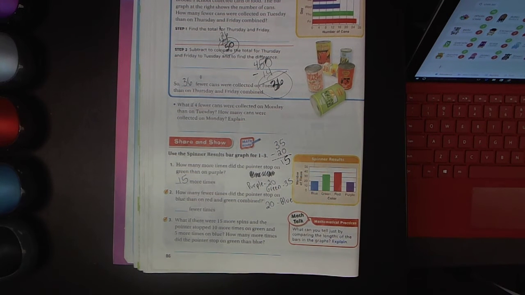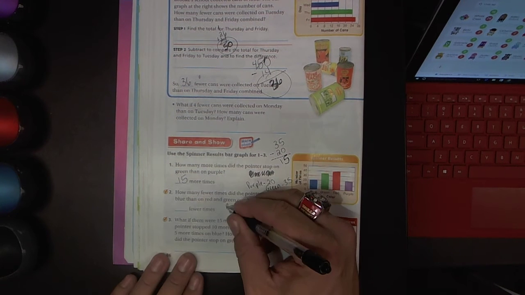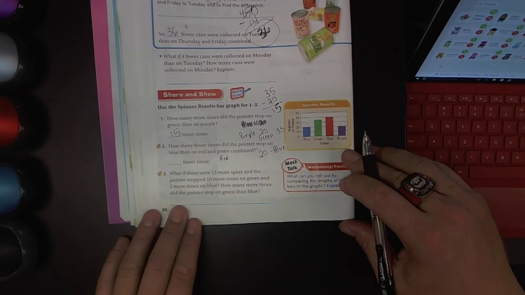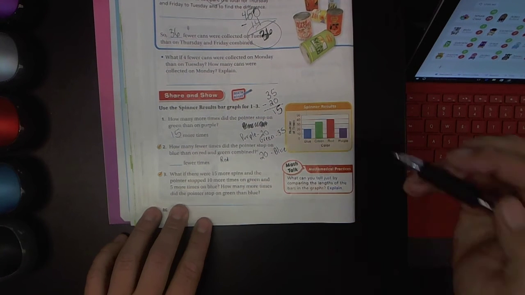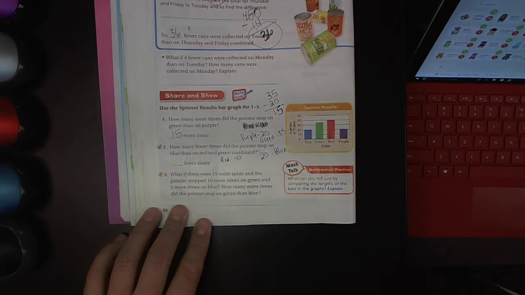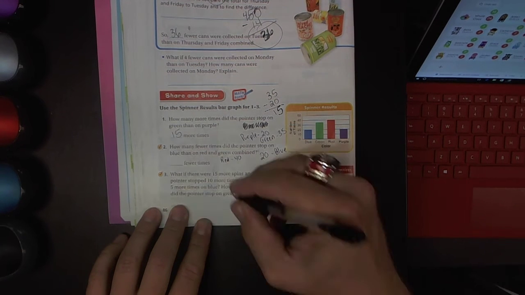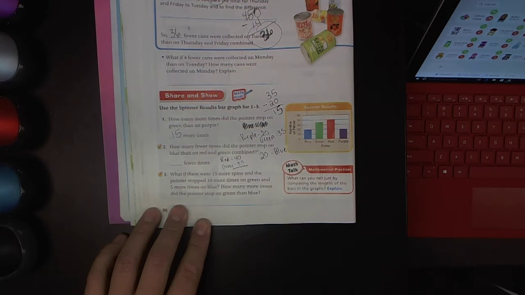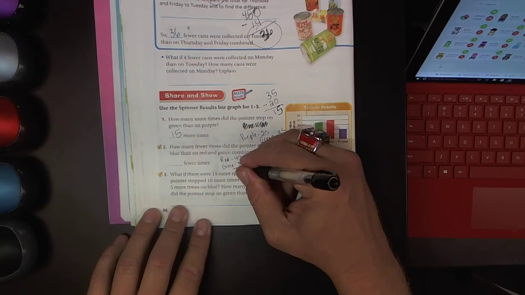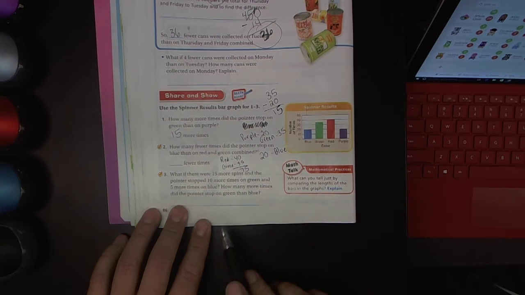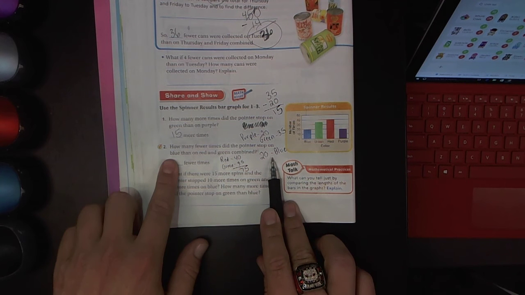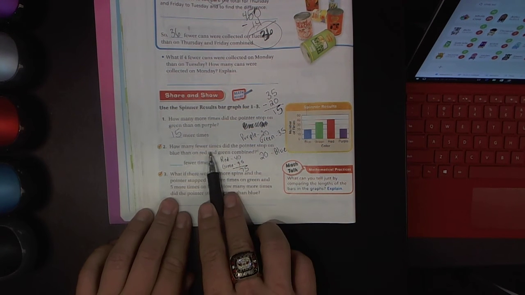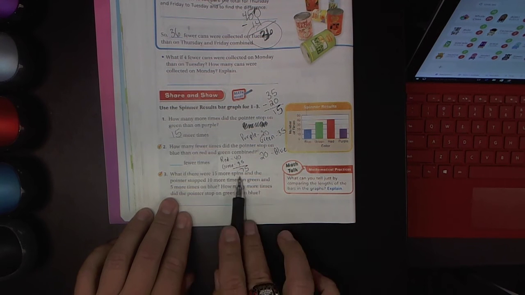If you can't do the math in your head, red is 40 and green was 35. So red and green combined is 75. Blue is 20. Red and green combined is 75. How many fewer times did it land on blue than red or green?